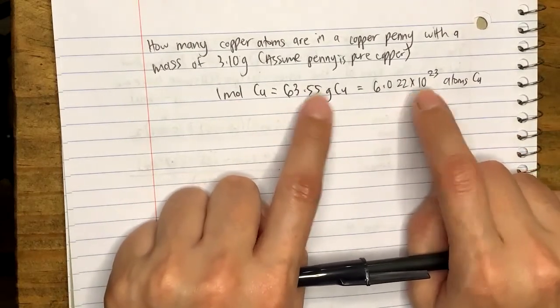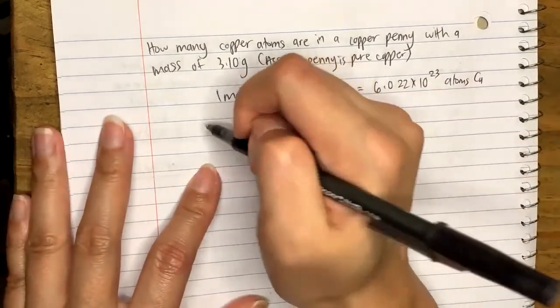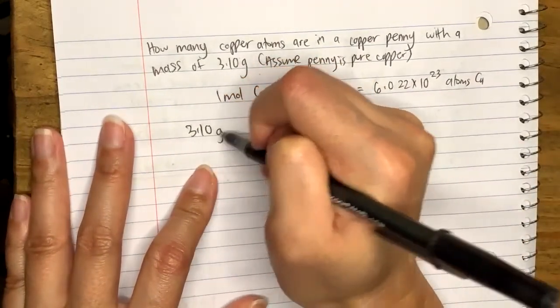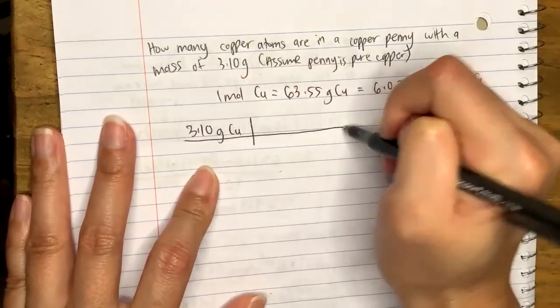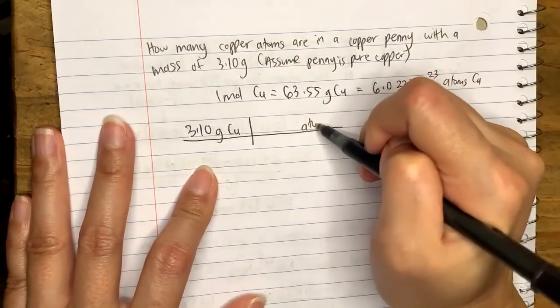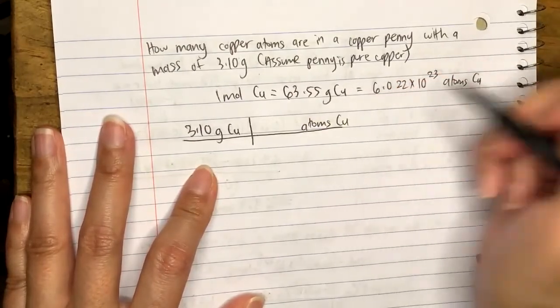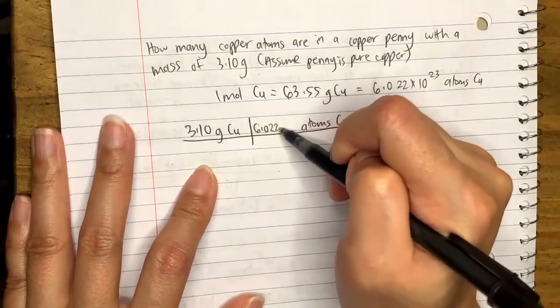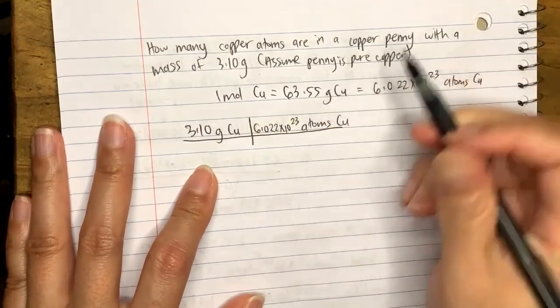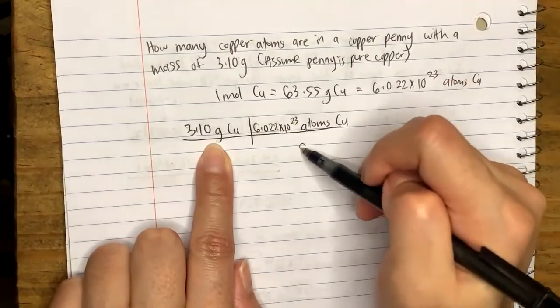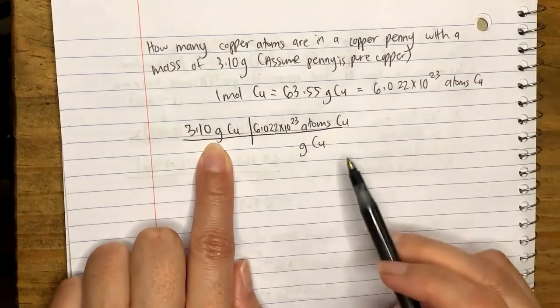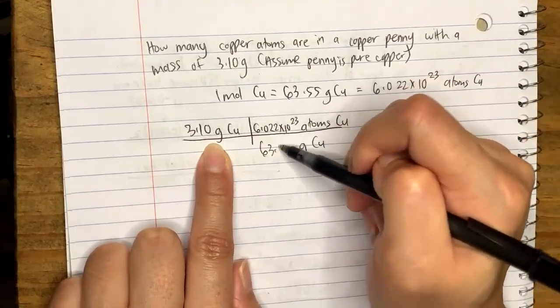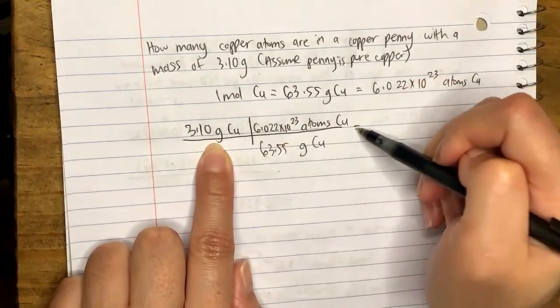I have 3.10 grams of copper, and I want to turn it into atoms. So I put the atoms number on top, 6.022 times 10 to the power 23. Then I want to cancel the grams on the bottom, so grams of copper goes here: 63.55 grams.